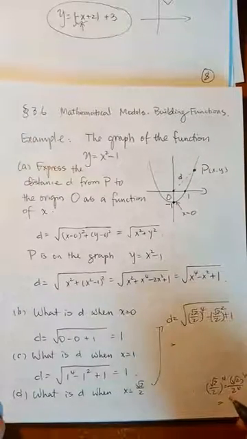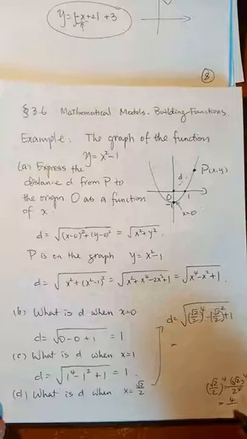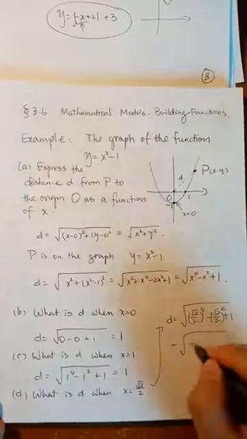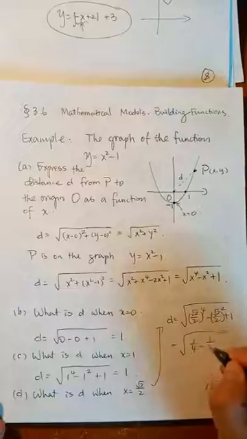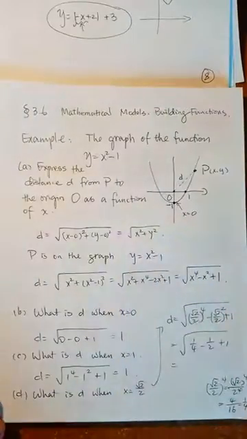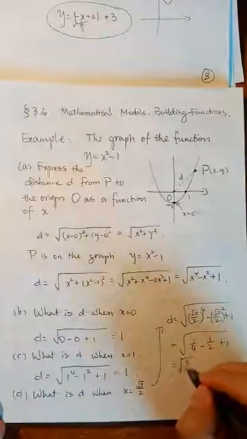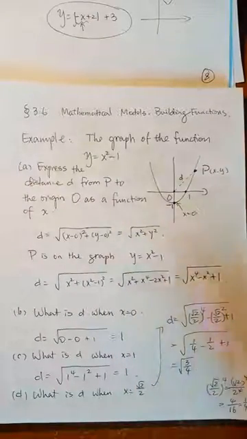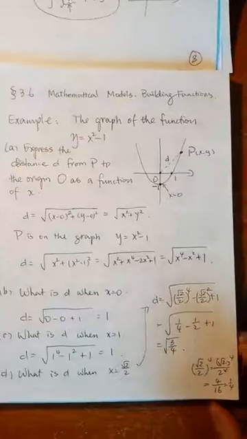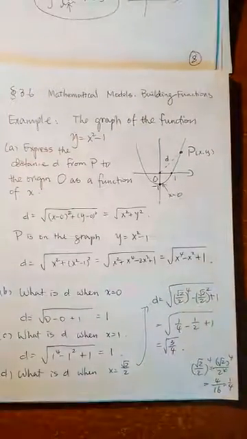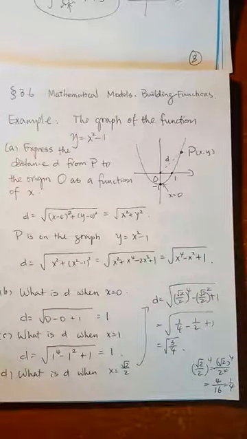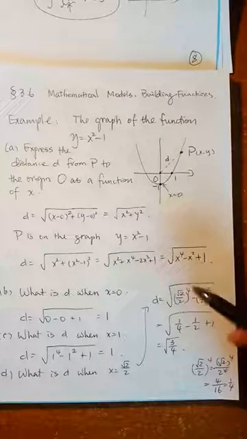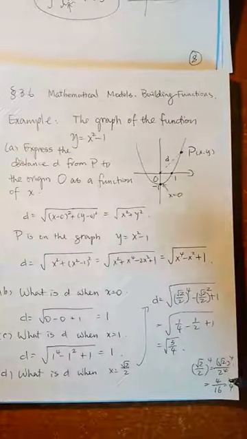Root 2 to the 4 is 4. 2 to the 4 is 16, so it's 1 over 4. So it's the square root of 1 over 4, minus 1/2, and plus 1. So if you compute it, it's 3 over 4 and then square root. Anyway, you just do the computation. It's not that difficult. Okay, so whenever you have an x value, you can compute the corresponding distance.